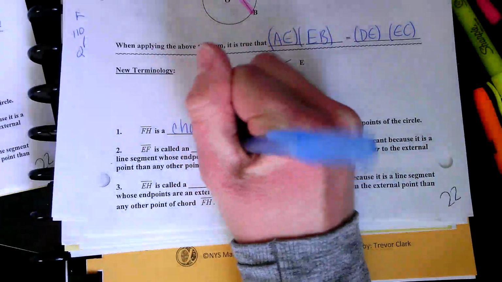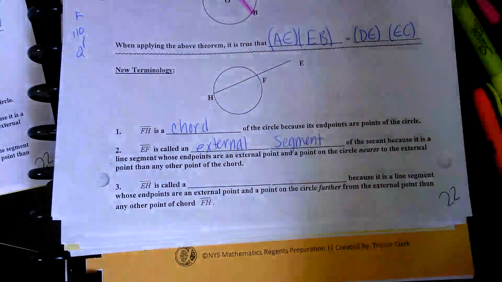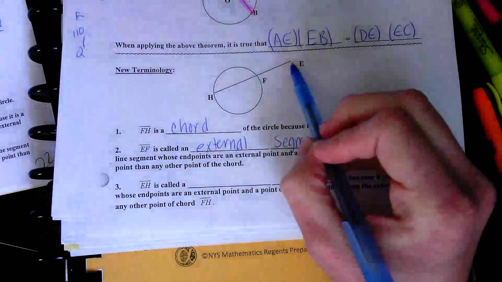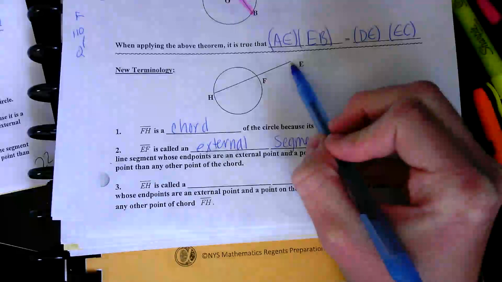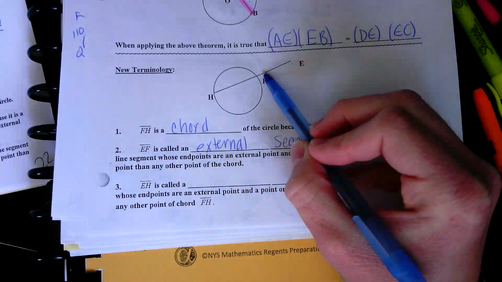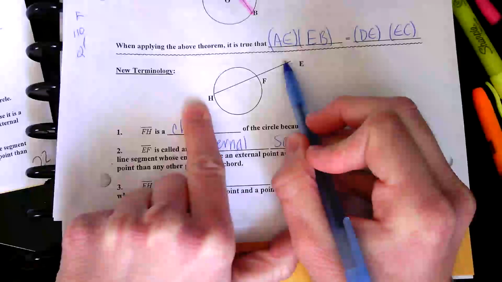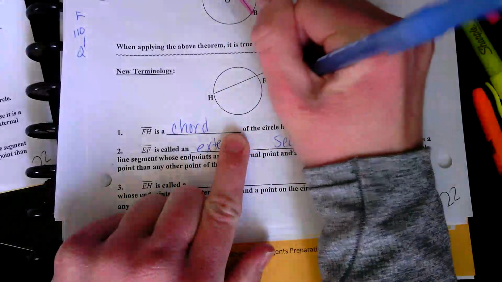Now EF is called an external segment of the secant because it is a line segment whose endpoints are an external point, a point outside the circle, and a point on the circle nearer to the external point than any other point of the chord. So since EF is closer to E than H, EF is our external segment here.